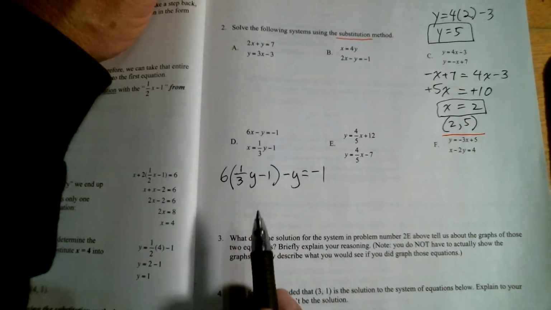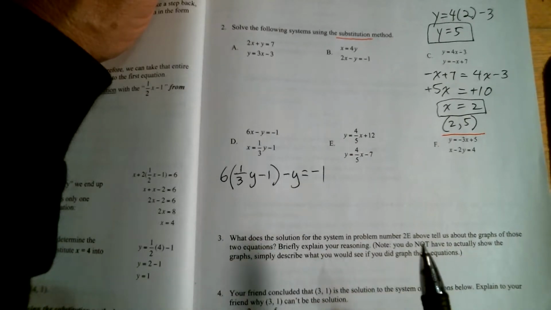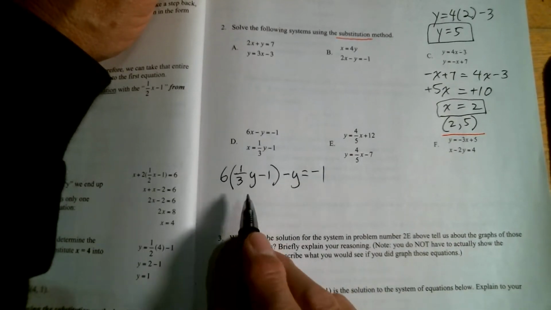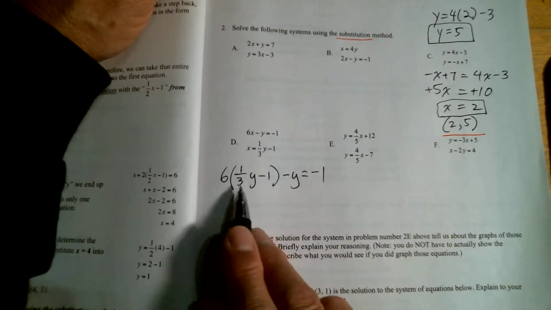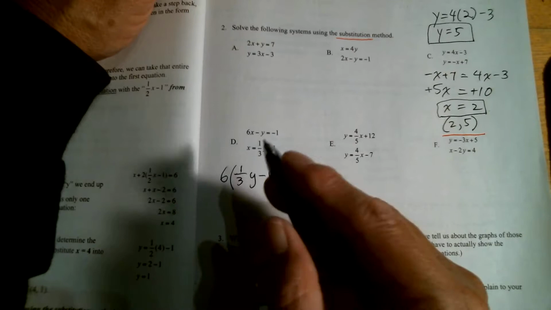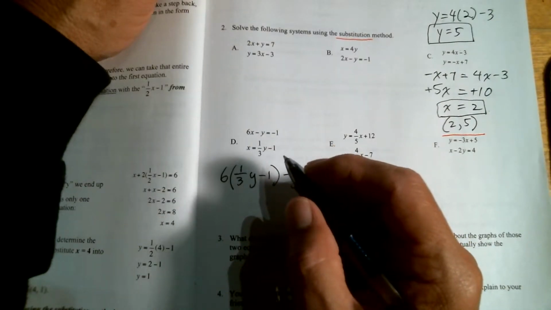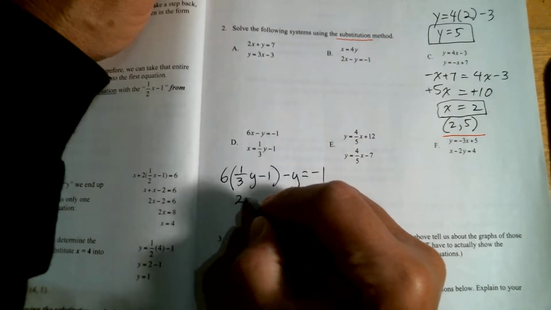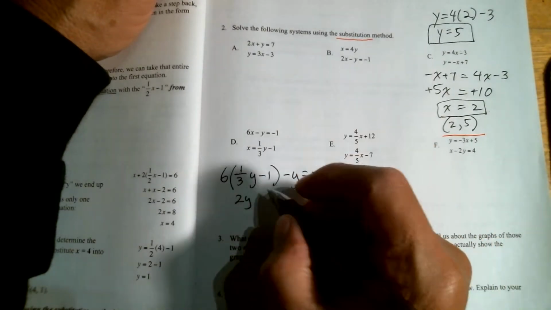Okay. Now we have only one variable here, so we can solve for that variable. The variable is y. Let's use the distributive property and break this parentheses up. Okay. 6 times 1/3 y is 2y. 6 times -1 is -6.